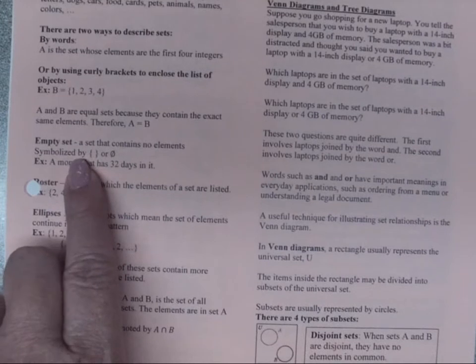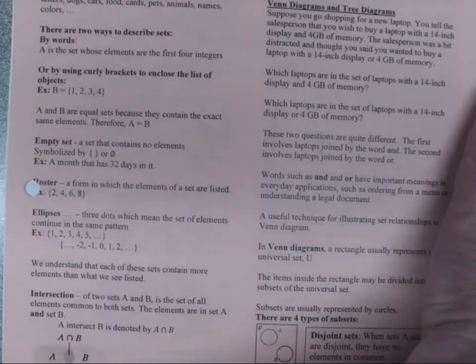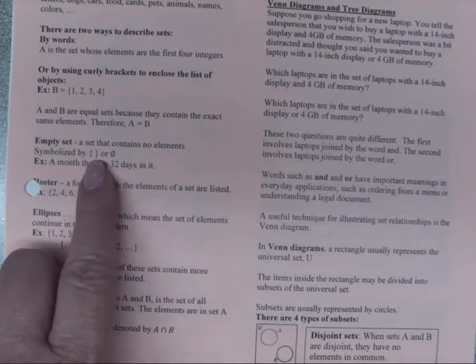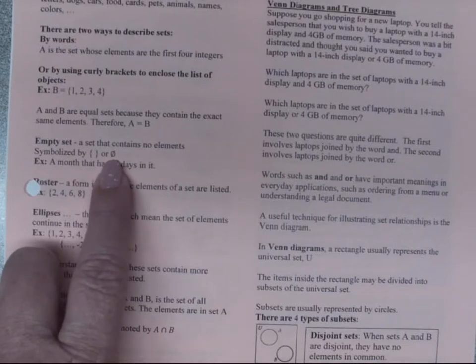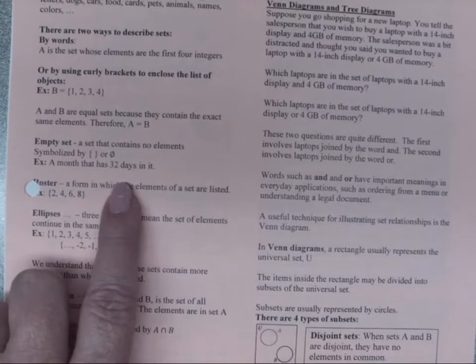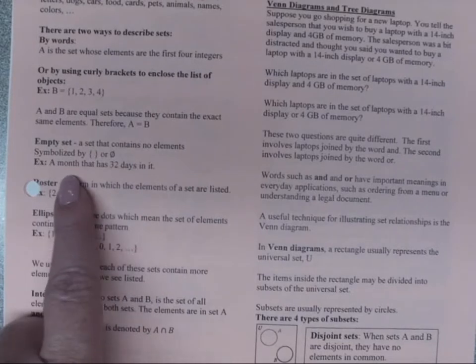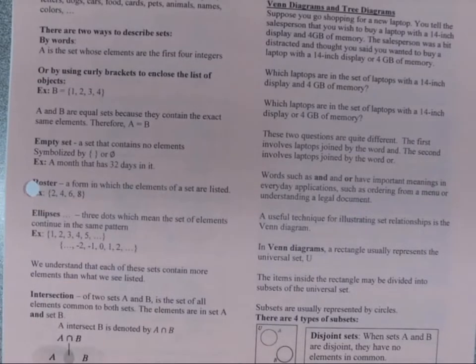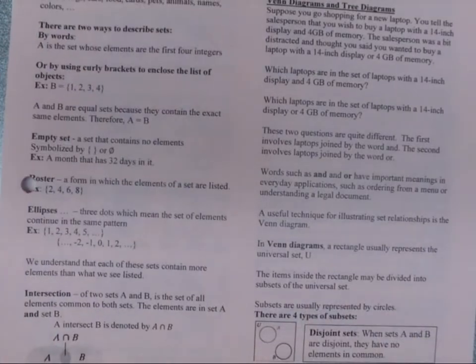So the empty set is a set that contains no elements, and it's either symbolized by the curly brackets that are empty, or the empty set symbol, which is a circle with a line through it. So an example of that would be a month that has 32 days in it. None of the months have 32 days in it, so we just need to be aware of that. All right, so let's go look at some examples.